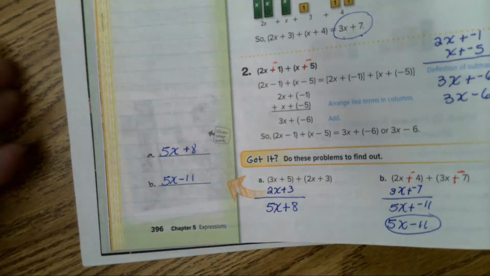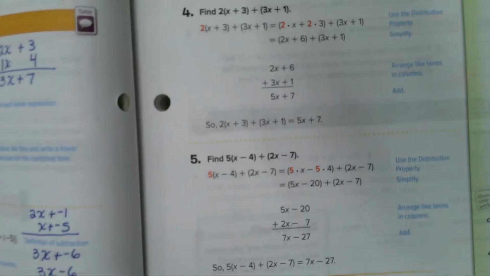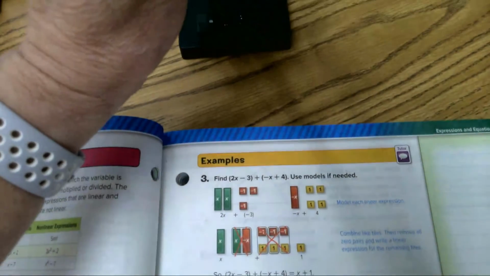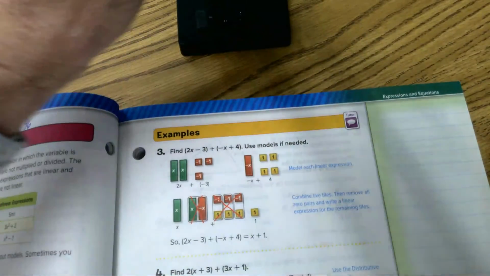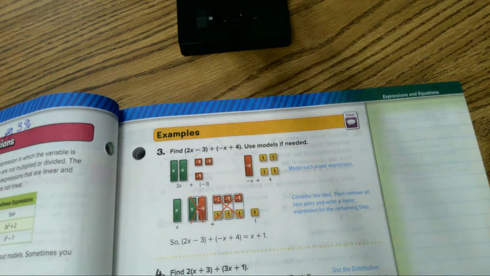Okay, now let's look at example 3 on page 397. In example 3, they have the model there. It says use models if needed. So if you want to use the model, feel free to use the model.